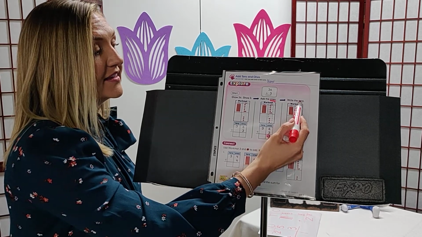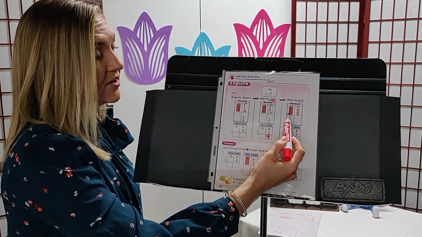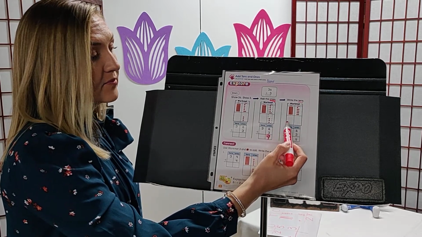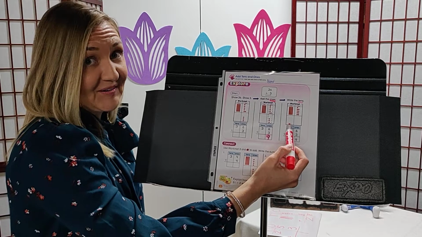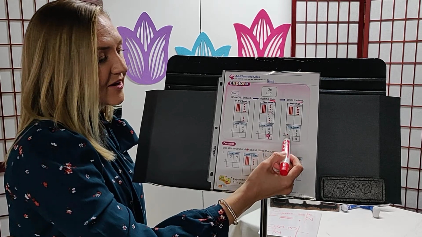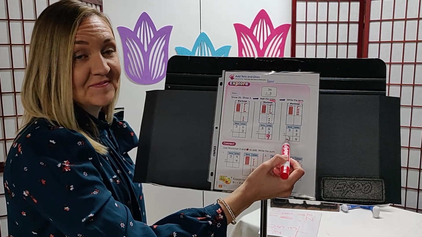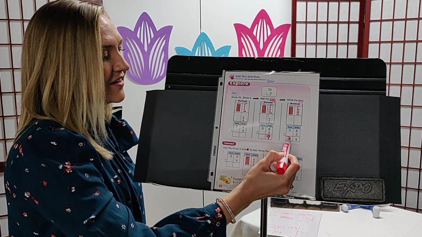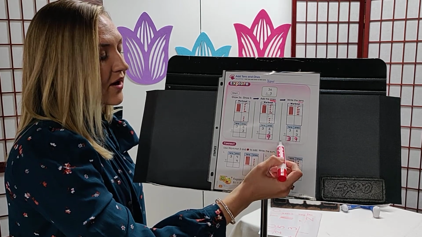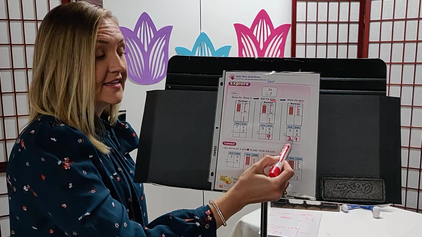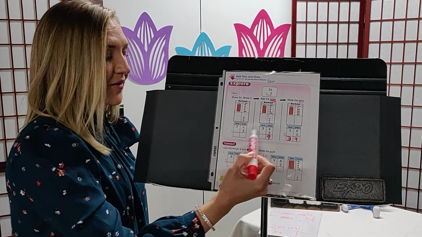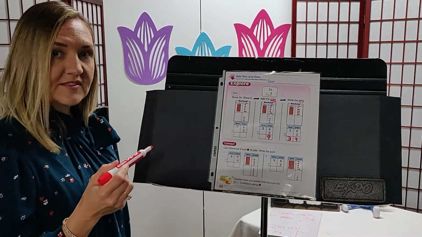Then we write the tens. Let's look at our tens. Here we have 3 tens plus 0. So 3 plus 0 is still equal to 3. We read this new number as 39. Okay, let's take a look at some of the examples down below.